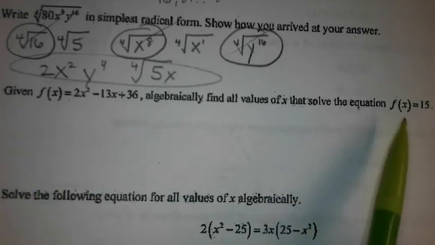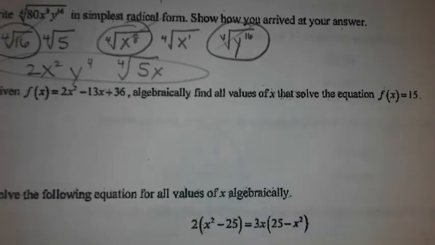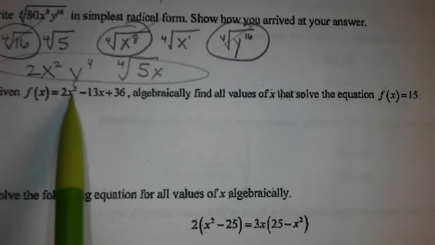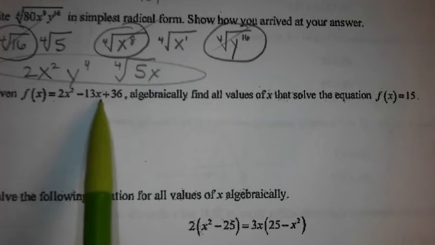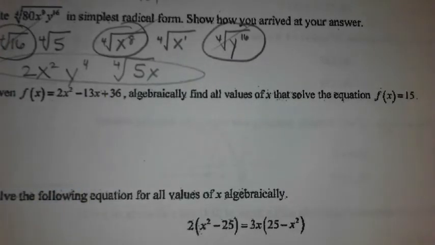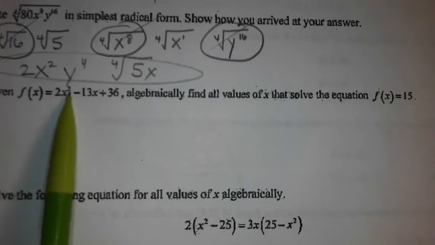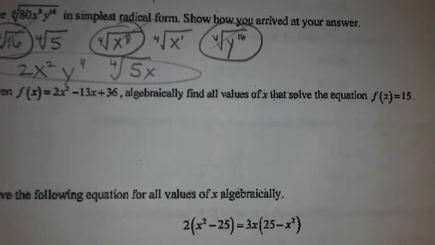10 is pretty straightforward. Although I'll tell you what people normally do on this, and you can tell me where they screwed up and why this is wrong. They'll do 2 times 15 squared minus 13 times 15 plus 36. Why is that wrong? If someone does 2 times 15 squared minus 13 times 15 plus 36. Lucas.